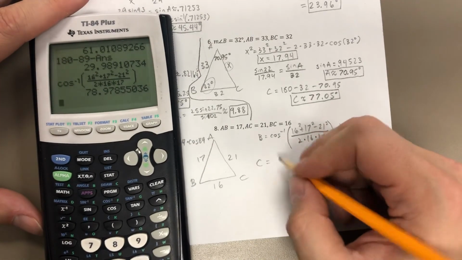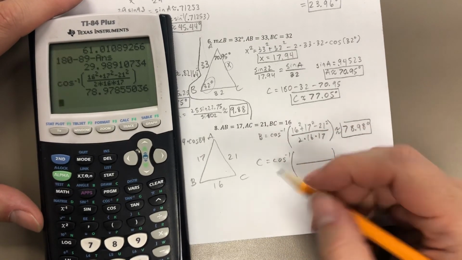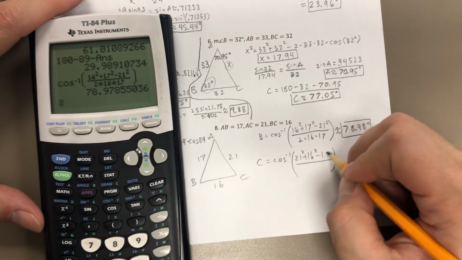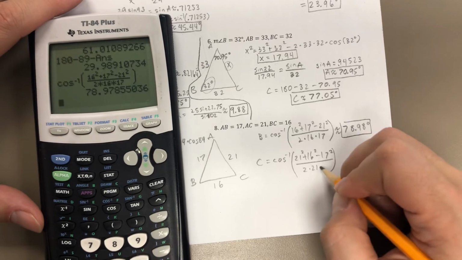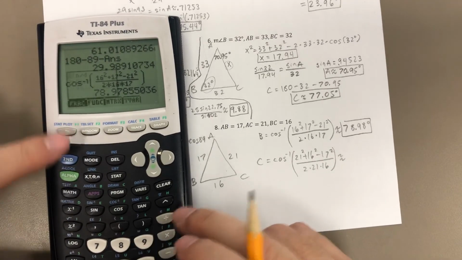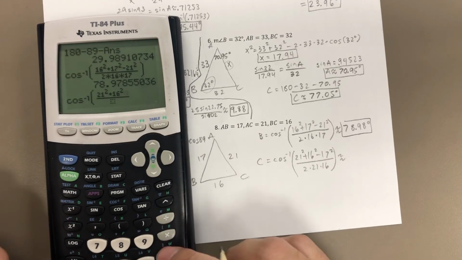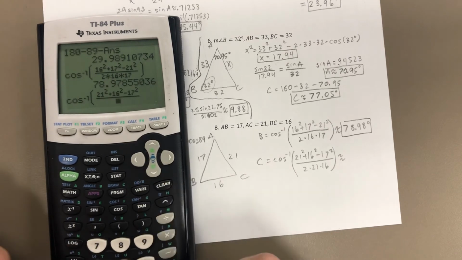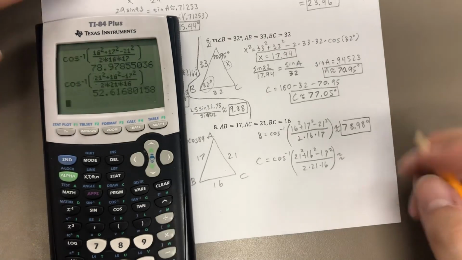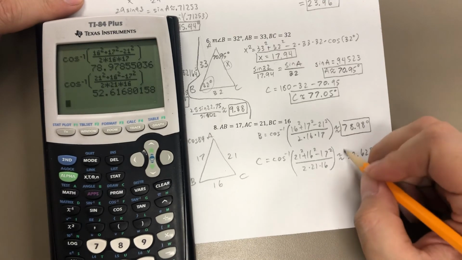So C is equal to the cosine inverse of, and let's make another fraction there, and then it'll be 21 squared plus 16 squared minus 17 squared over 2 times 21 times 16. Type that into your calculator. So cosine inverse of 21 squared plus 16 squared minus 17 squared, all over 2 times 21 times 16. And that's about equal to 52.62 degrees. So there's our next angle measurement.